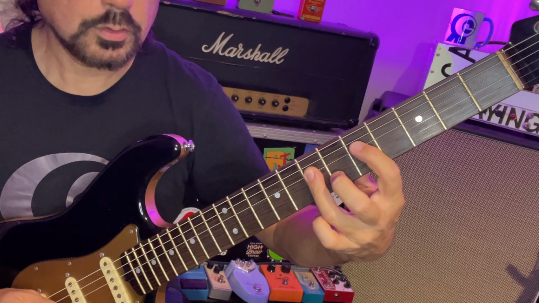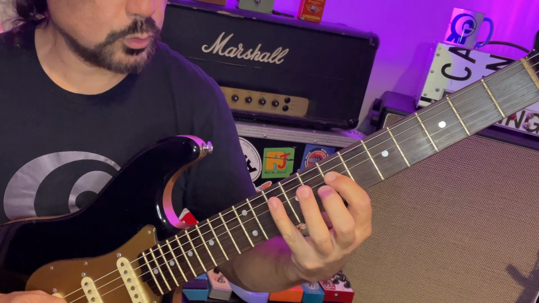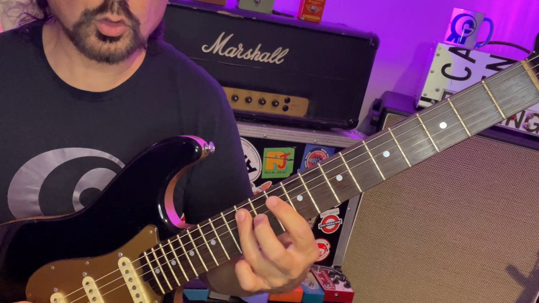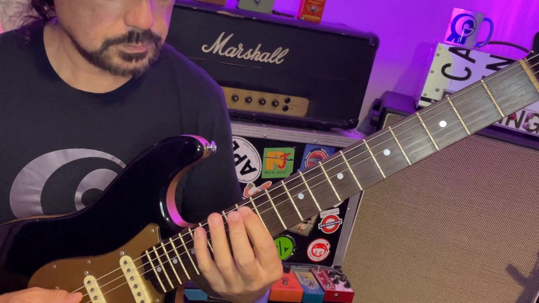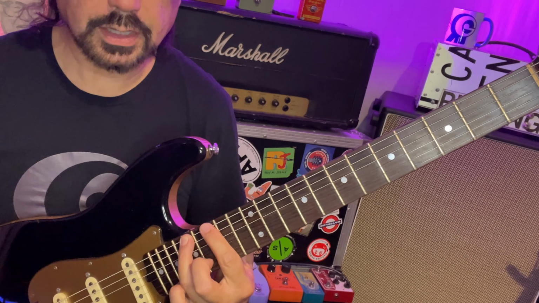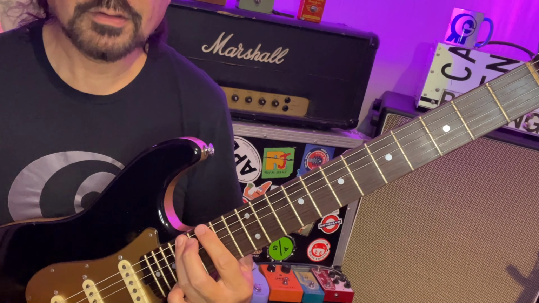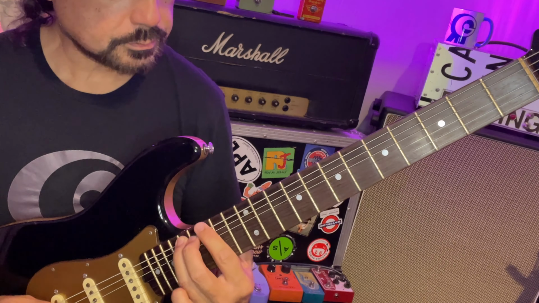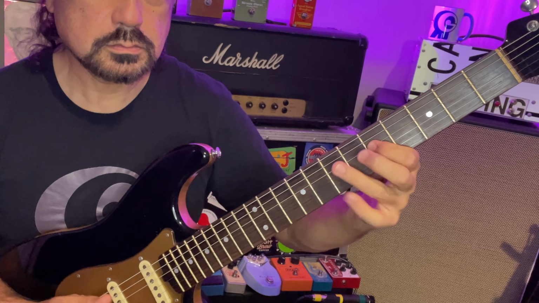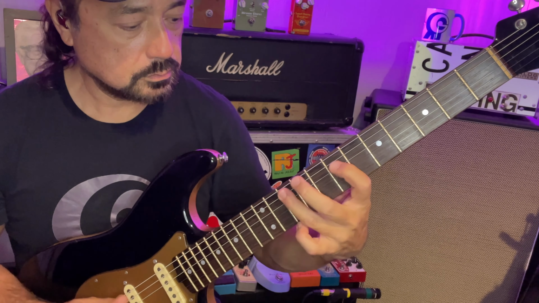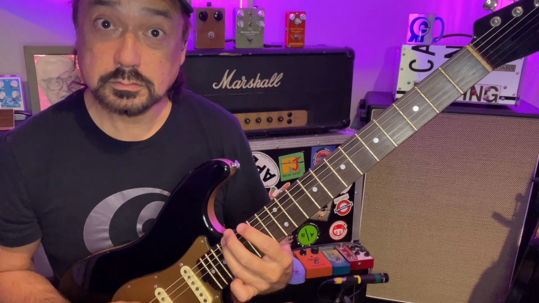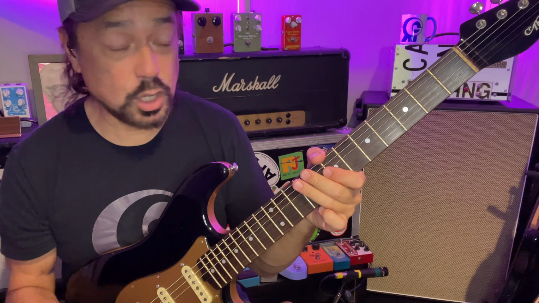Same thing here. Root, flat 7, same string, root, flat 7, 2 different strings. Go up to this root, root, flat 7, on 2 different strings. And then in this position, we only have the same string option here. So, all the same notes.